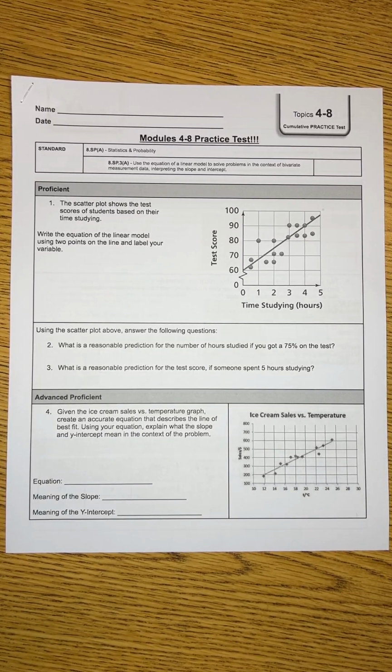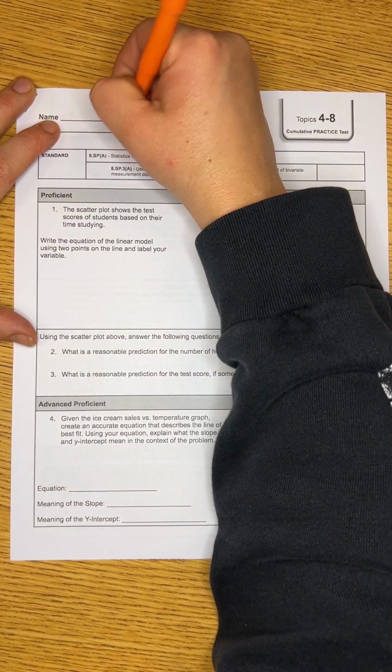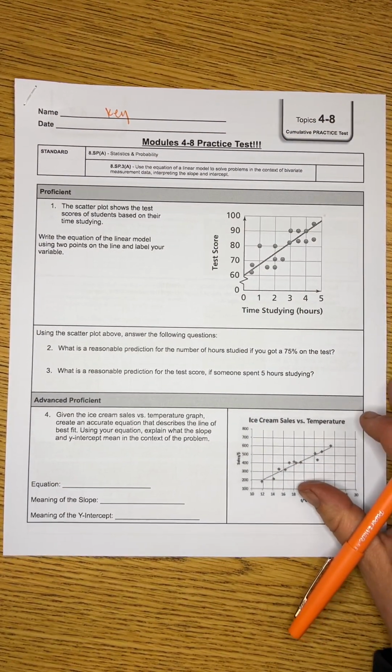Hi friends, let's study for the semester 2 final for Math 8. In this final we are going over modules 4 through 8 and we are going to do this together.